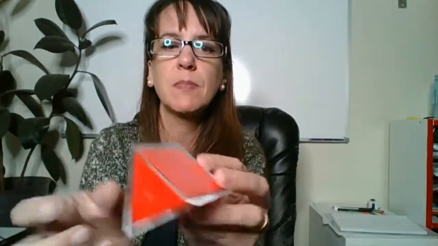This one has a triangle here, and then it's connected by rectangles or squares. Squares are a form of rectangle. This one has a square, another square, but it's connected by rectangles.